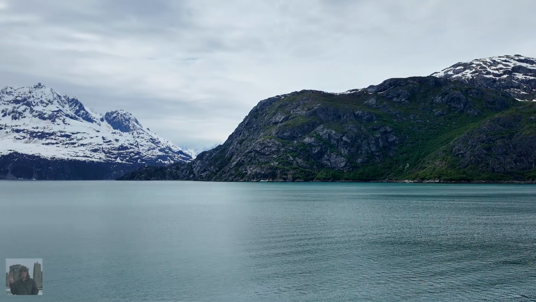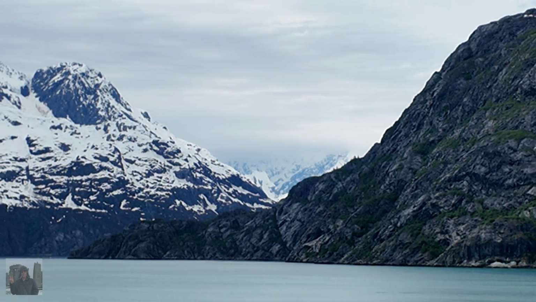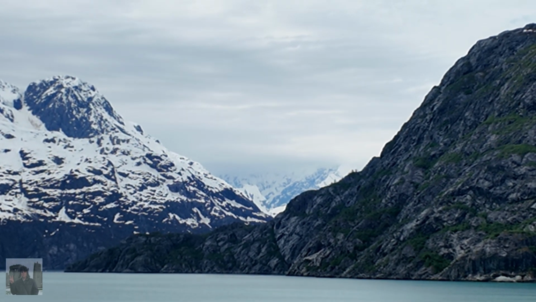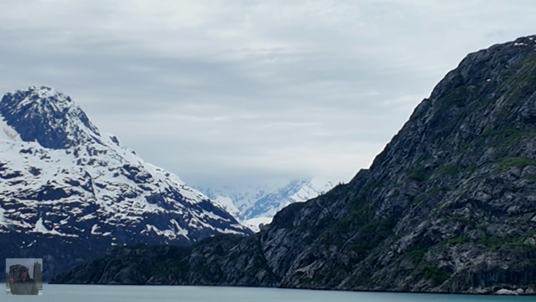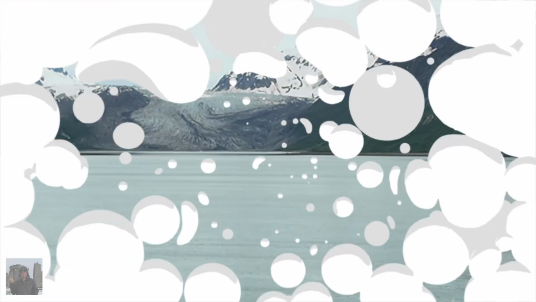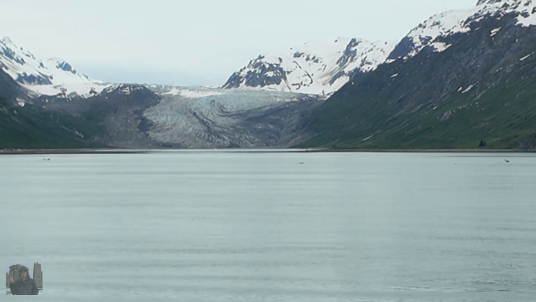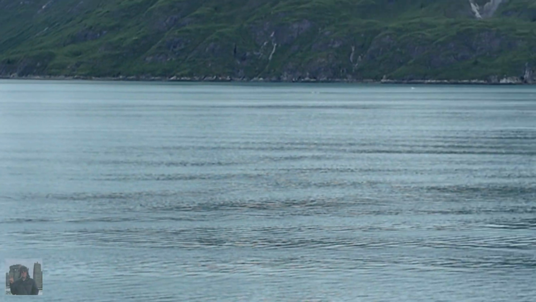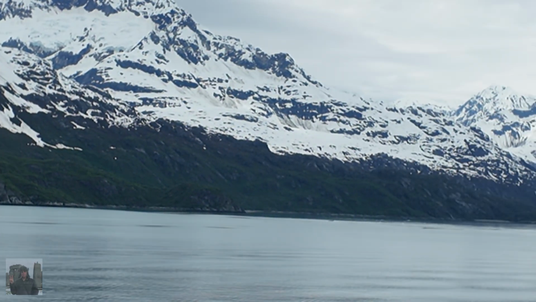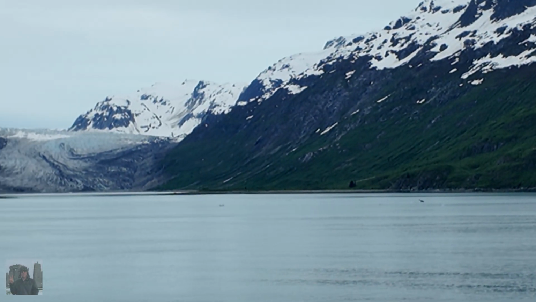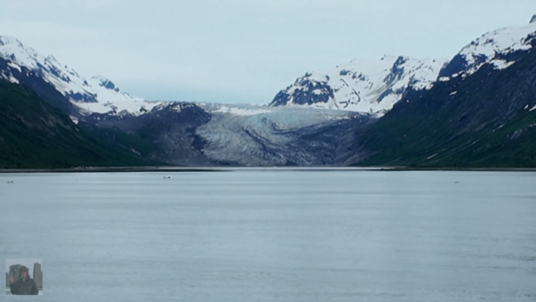Way back over there. Check that out. That's pretty way back up in that valley. Glacier with a cowlick. That one looks tall.